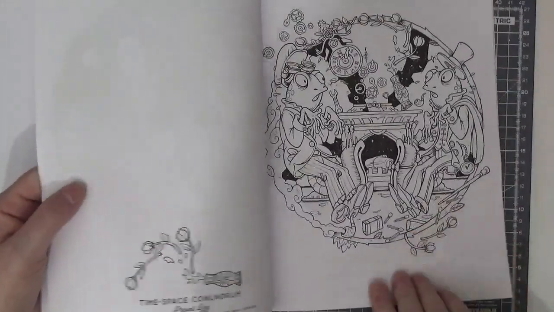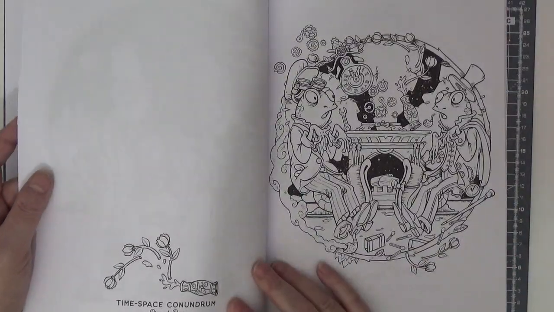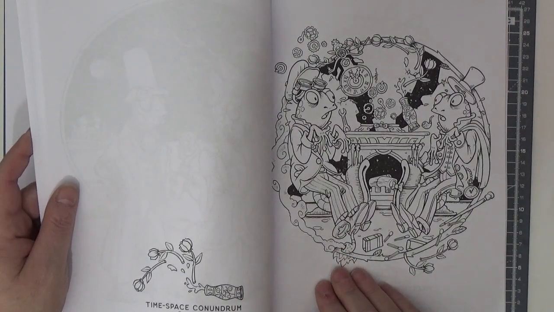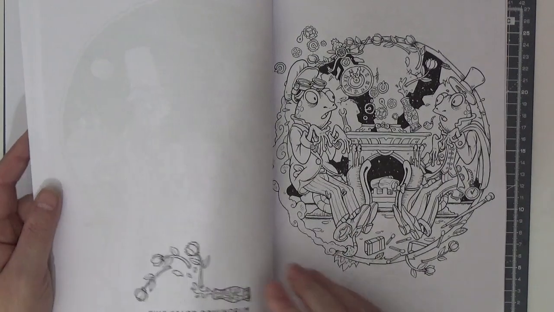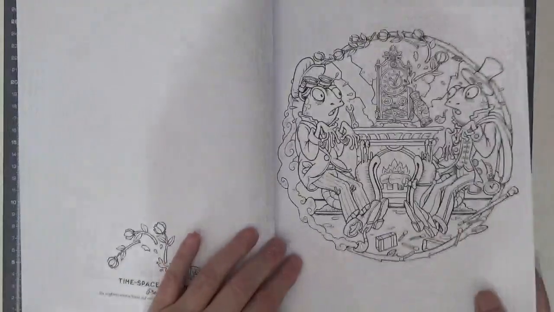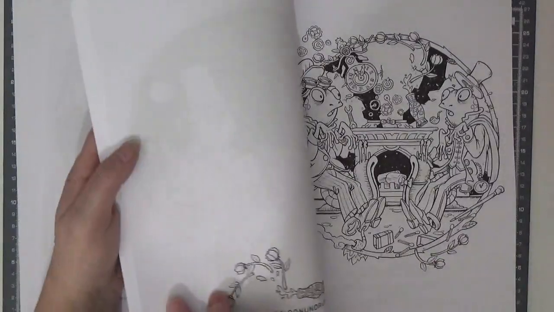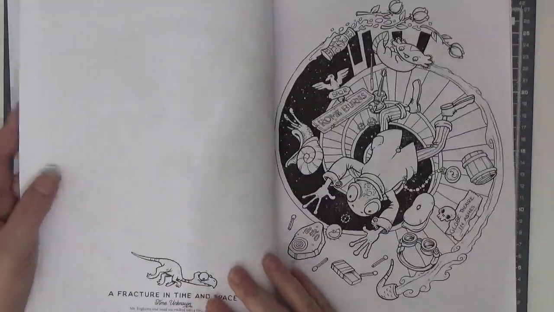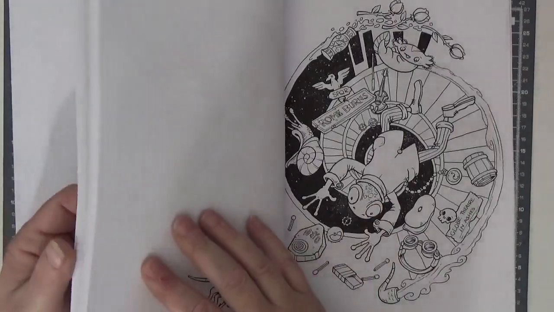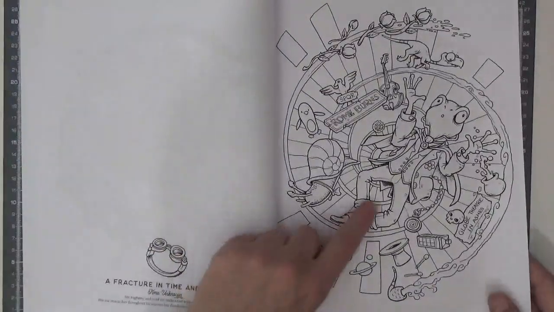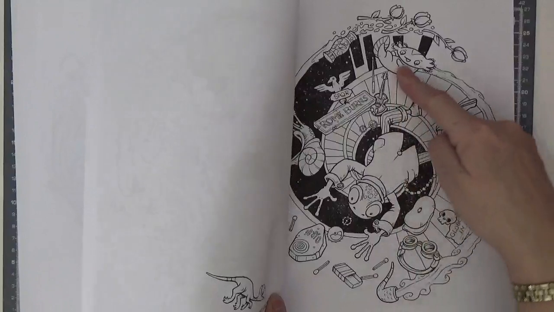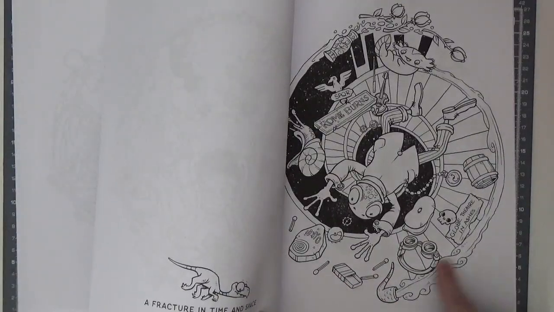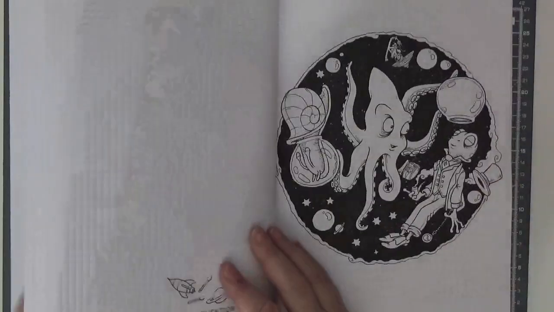Okay, and then the space-time conundrum. Oh, look, the mantle clock. It's been blown up. He's in a different position. Yeah, there's an axolotl up there. Yeah, so there's quite a bit of difference on that page.